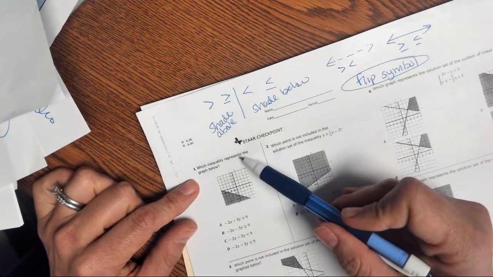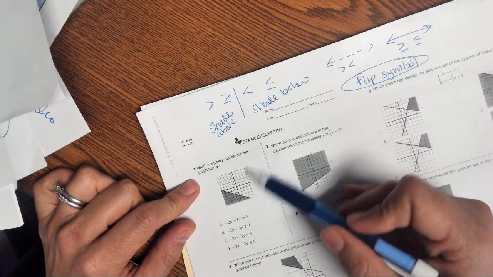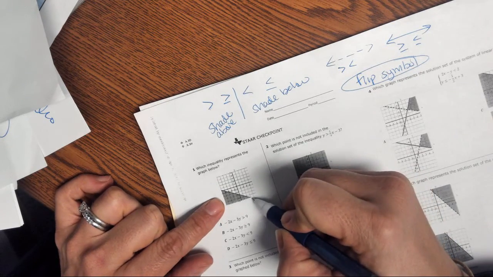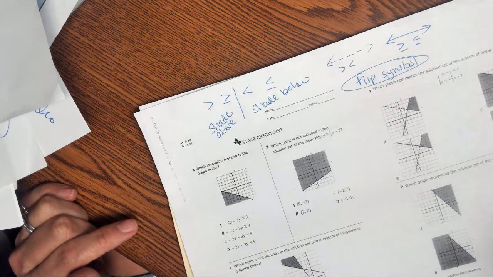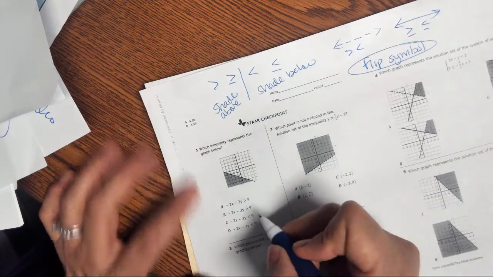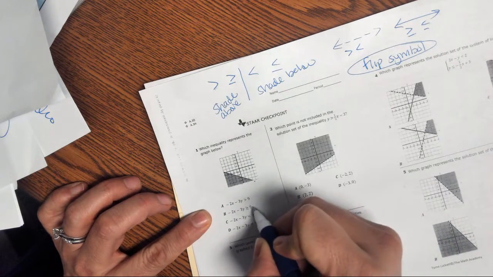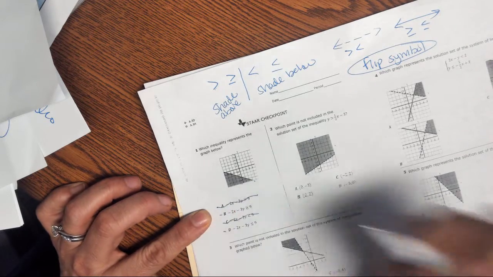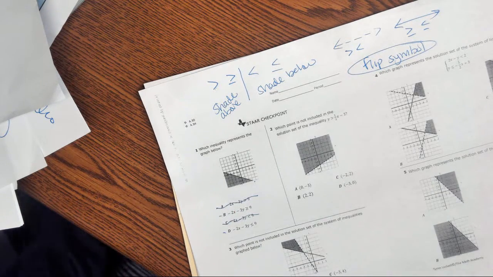So this one's asking us which of the inequalities represents the graph below. So as a test-taking strategy, look at what type of line it is. And it's a solid line, so there should be two answers that you can eliminate. You should be able to eliminate anything that does not have an equal sign. So it can be B and it can be D because it has greater than or equal to or less than or equal to.